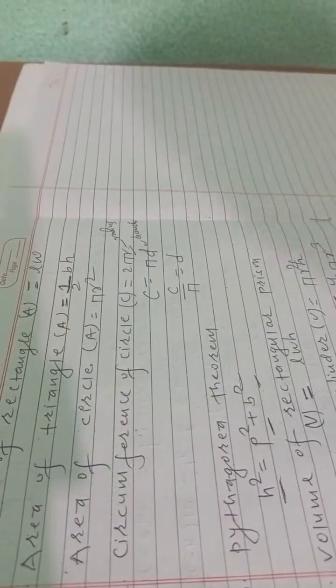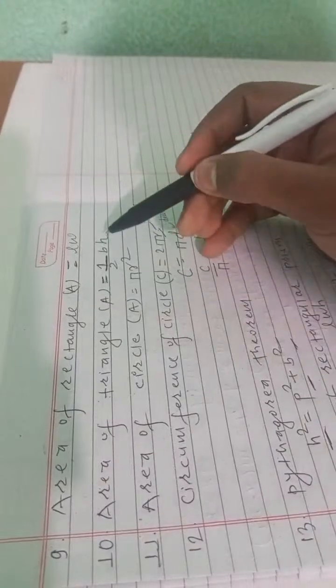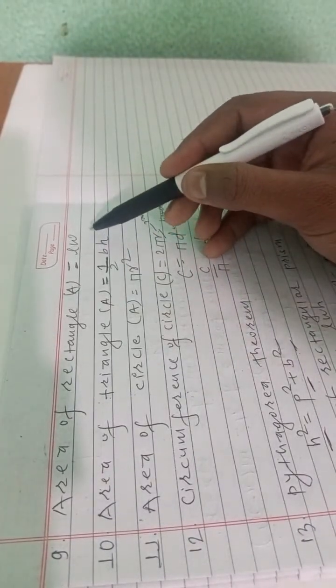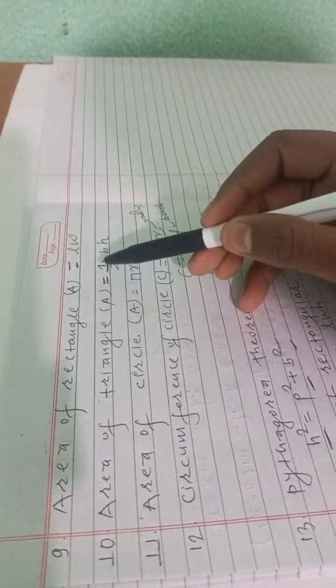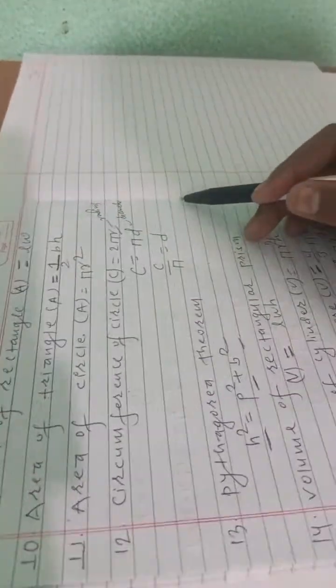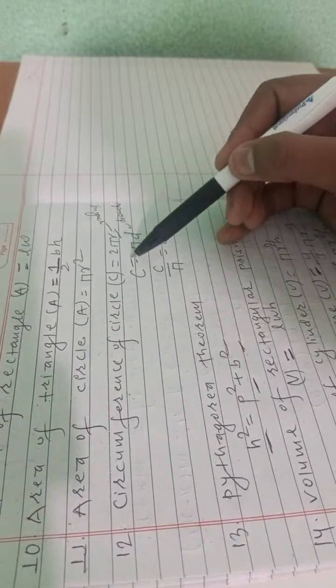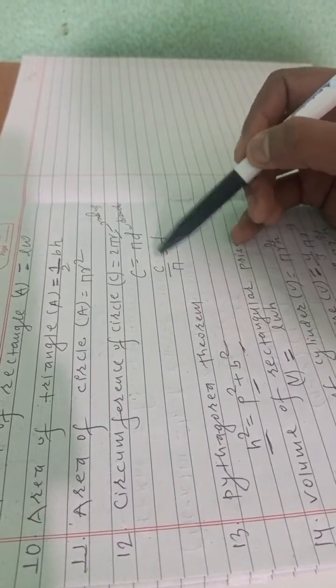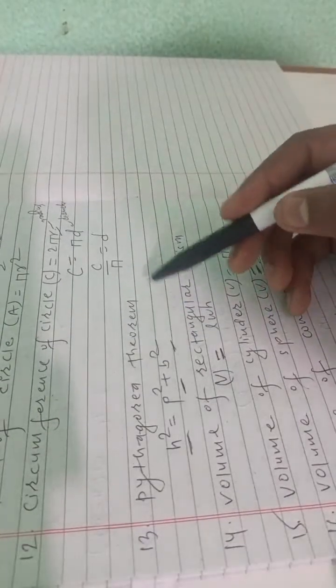That 9 number formula is area of rectangles, LW, length into width. Area of triangles, A is 1 by 2 B into H. Area of circles, A is pi r square. Circumference of circle, C is 2 pi r, C is equal to pi d, so D is C by pi. Pythagoras theorem, H square is equal to P square plus B square.